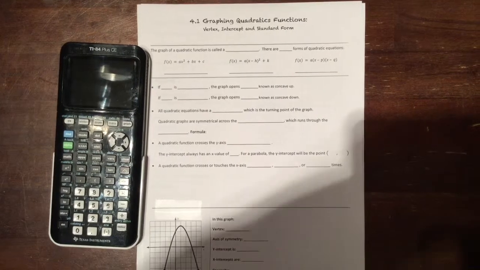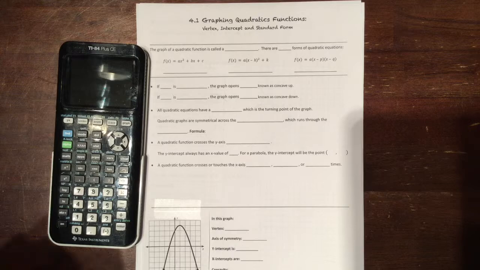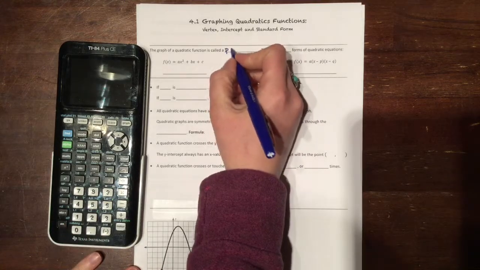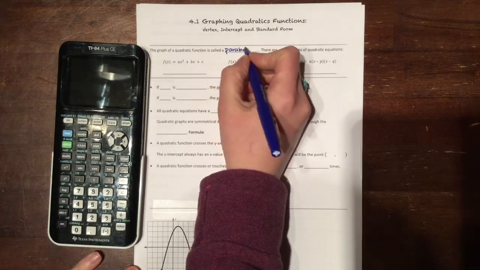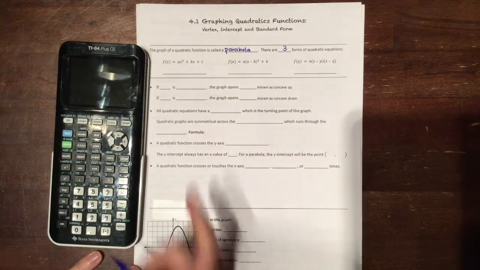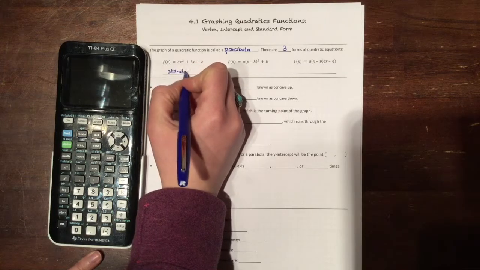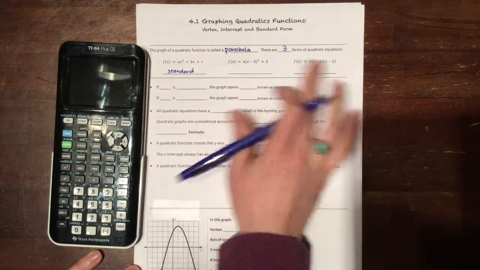Okay, today we're going to talk about graphing quadratics. So the graph of a quadratic function is called a parabola. There are three forms of the quadratic equation. This first one you should be familiar with. Remember, we call this standard form. These next two will be kind of new.